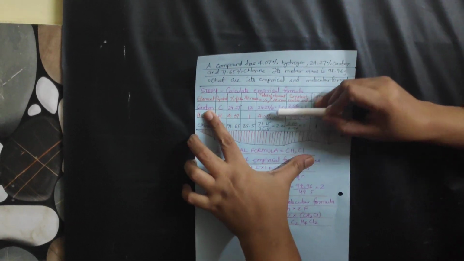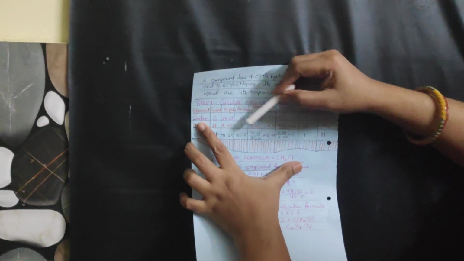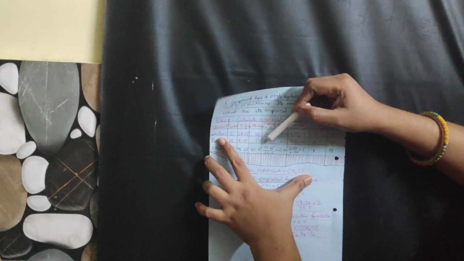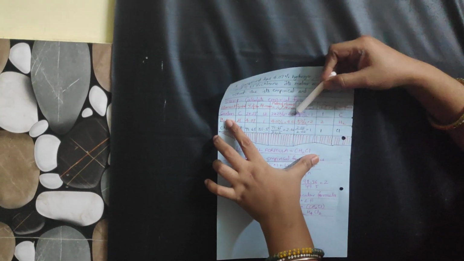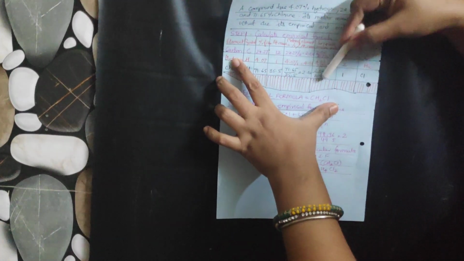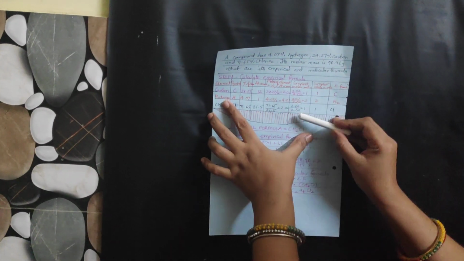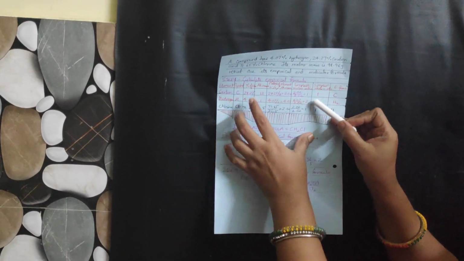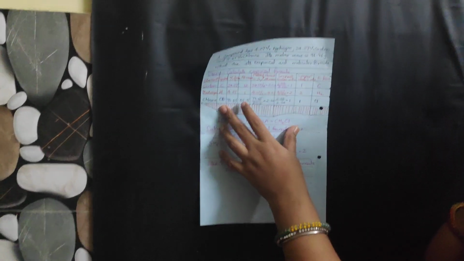So here we have divided the percentage 24.27 by the atomic mass 12. Here also we have divided the percent by atomic mass, and here also. Now the smallest value is 2.02, and two of them have 2.02. We divided all of them by this, so we get 1 here, 1 here, and 2 on this side. Now these are all whole number ratios, so we don't need to do anything further.